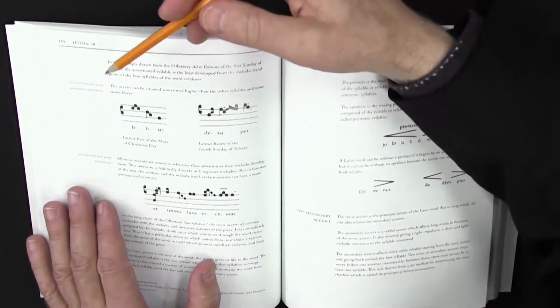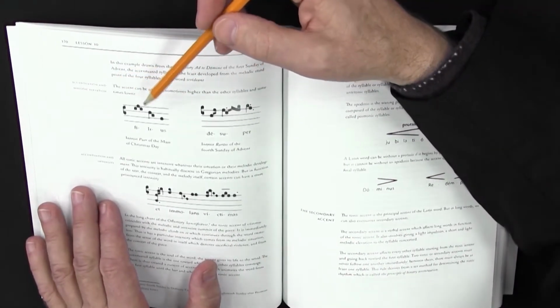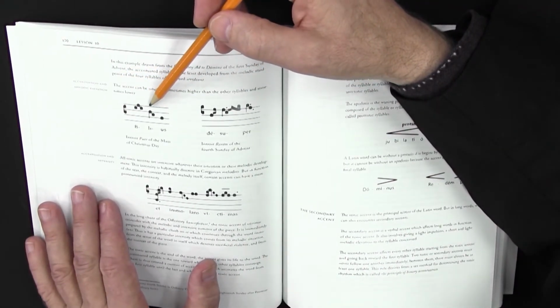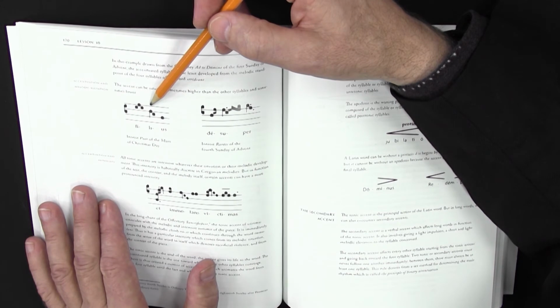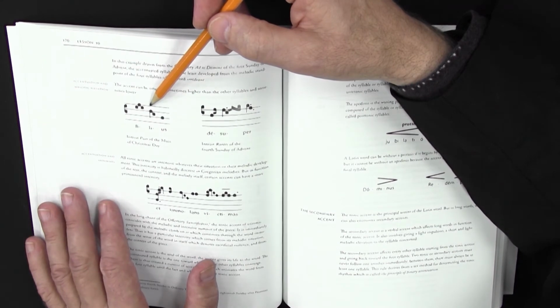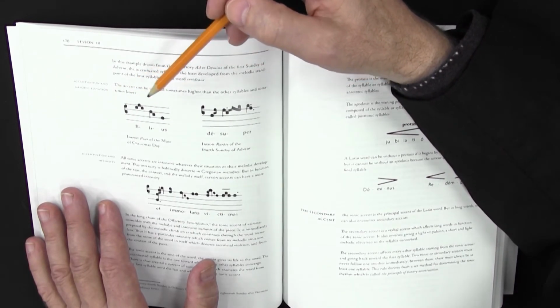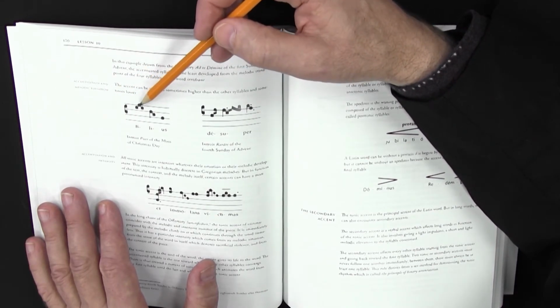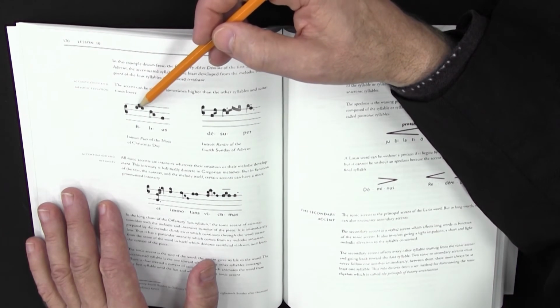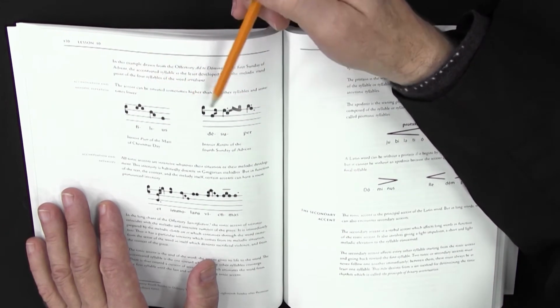With regard to melodic elevation, the normal situation is shown over here on the left. The normal treatment of an accentuated syllable is to put it on the high side of the melody. Finius. See, it's the highest notes that go to the accent.